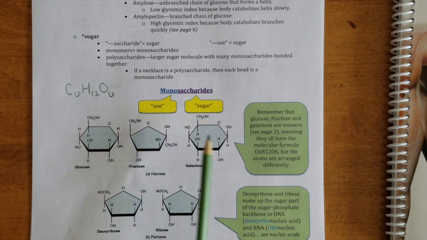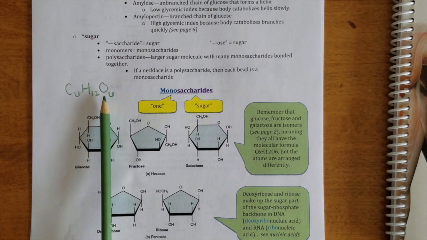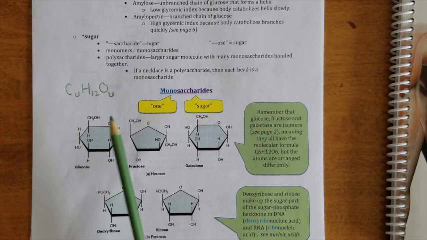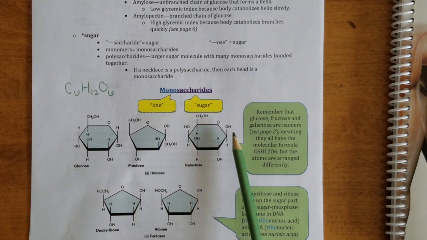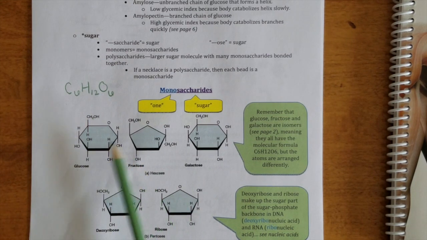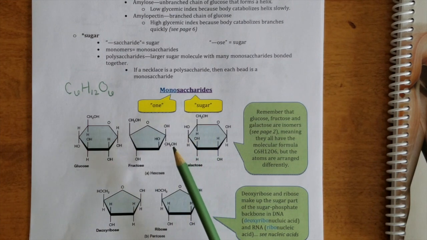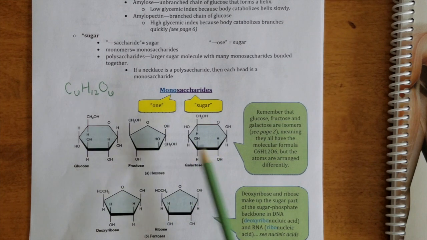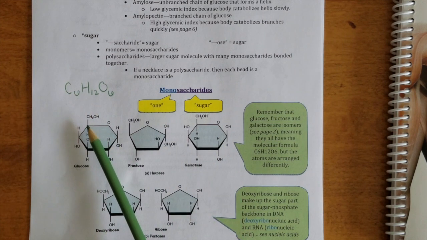So, glucose, fructose, and galactose all have the chemical formula of C6H12O6. That means 6 carbons, 12 hydrogens, 6 oxygens. If you were to count that out in each of these molecules, you would indeed find those number of elements. However, you do notice that these are different molecules, so that brings us to the concept of isomers. Isomers are molecules that have the same chemical formula, but the elements, or atoms, are arranged differently in space.